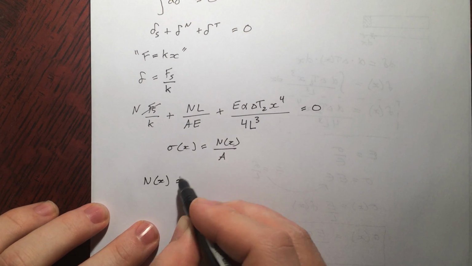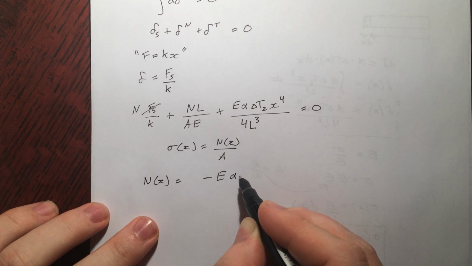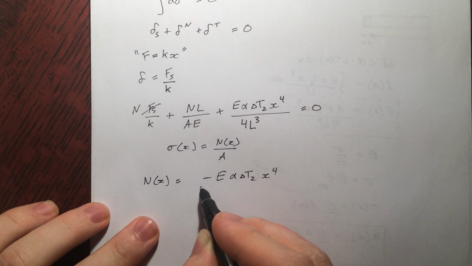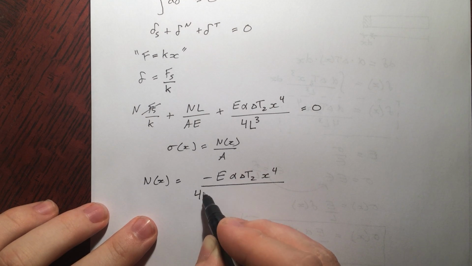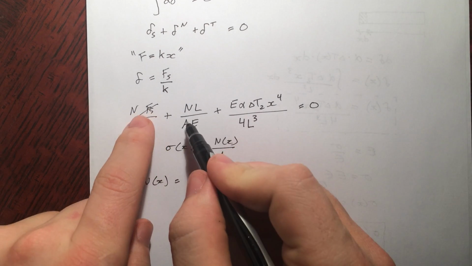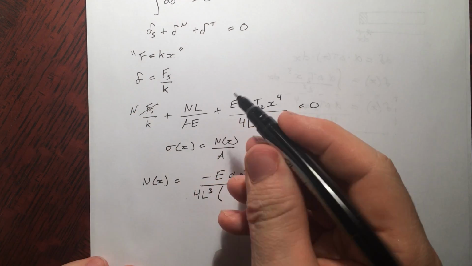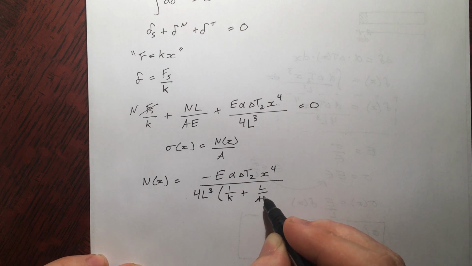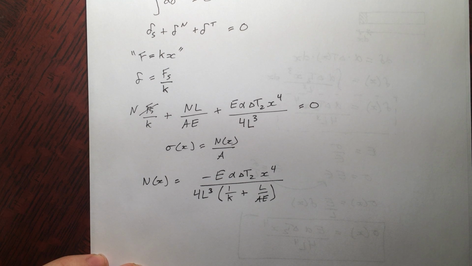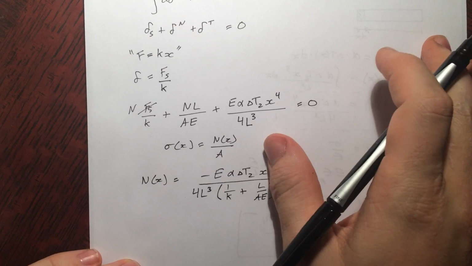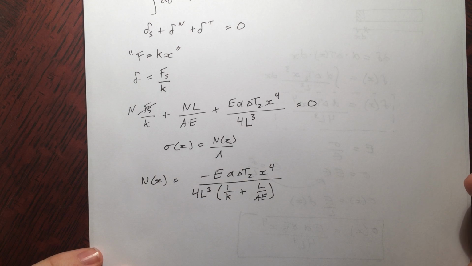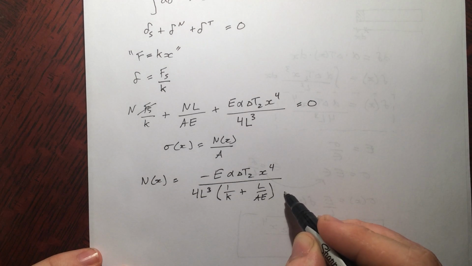N as a function of x equals, this blob is a negative alpha delta T squared x to the 4 over 4L cubed, and then divided by what's left of this piece here after we factored out N. So it's going to be 1 over k plus L over AE. All right, there we go, and that's the normal force. Now we were asking for the stress as a function of x, and we just said the stress is the normal force divided by the area. So we can just go through and divide this by the area, which is the same as multiplying by an A.